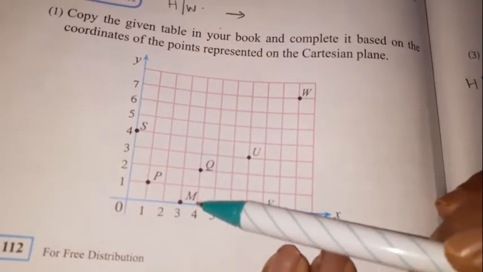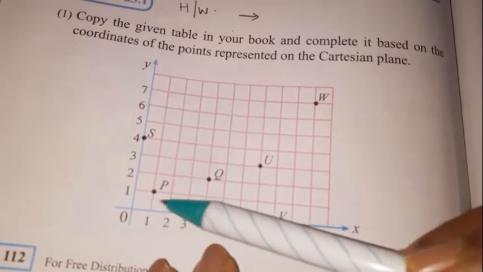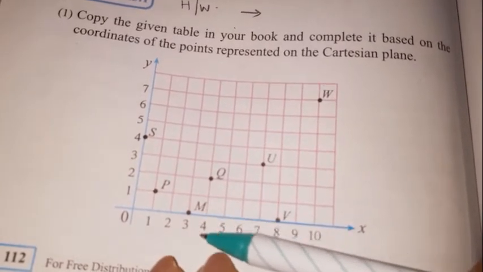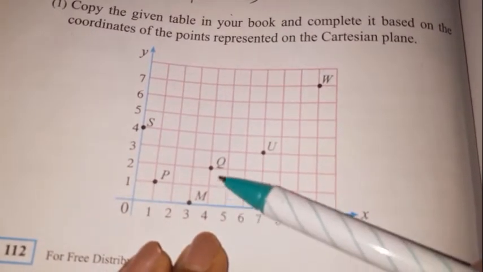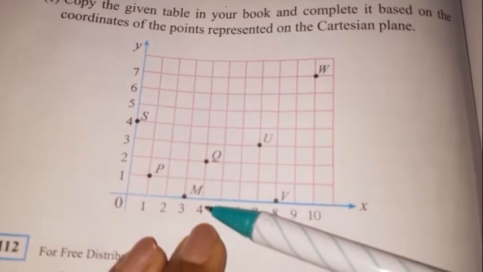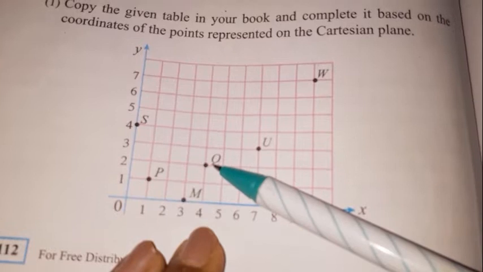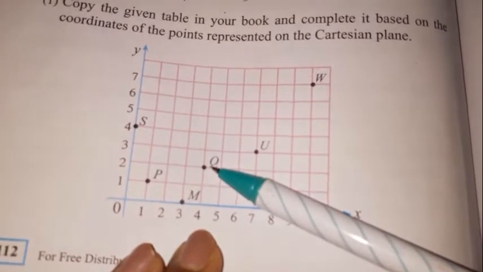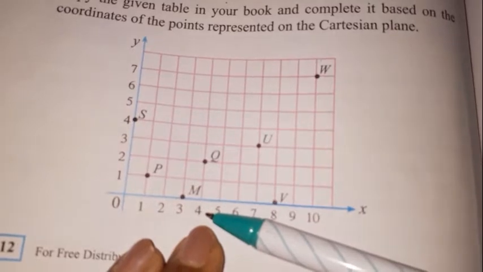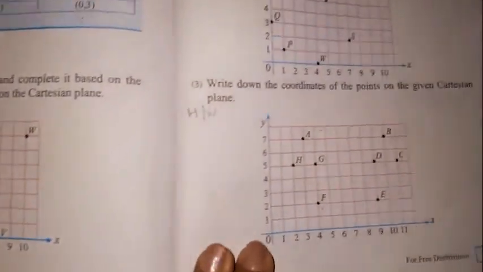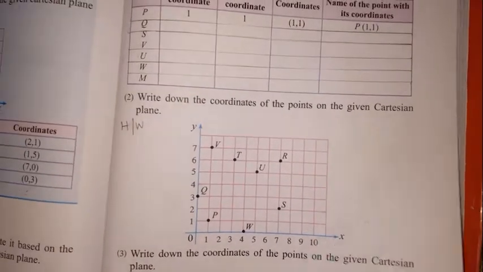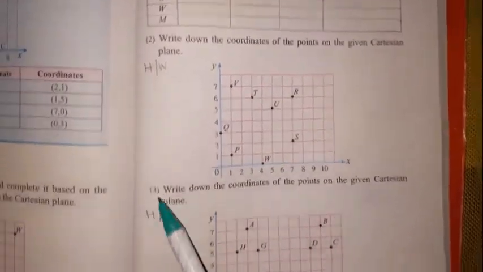Then the Q. Please observe where is Q. What is the value of x-axis? 4. Y-axis 2. How do you write this? 4 will be the x-axis, 2 will be the y-axis. So within brackets 4, comma 2. Is it clear? Okay. Page 113, question number 2 is for homework. Question number 3 is for homework.